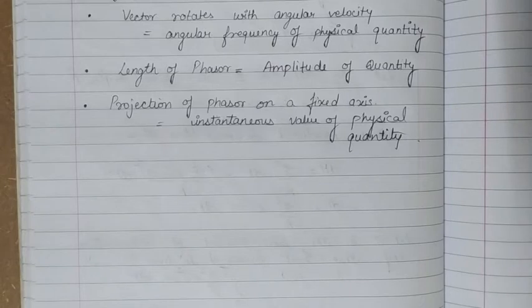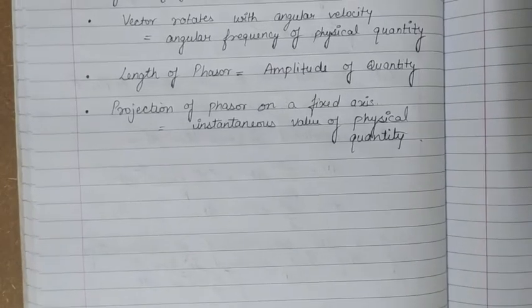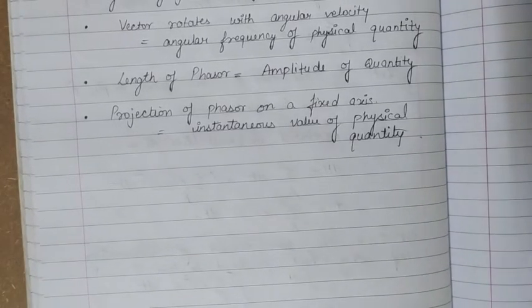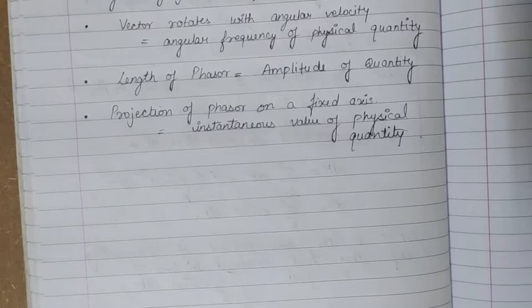So we can define a phasor diagram as a diagram that represents alternating current and alternating voltage of the same frequency as rotating vectors or as phasors along with the proper phase angle between them.